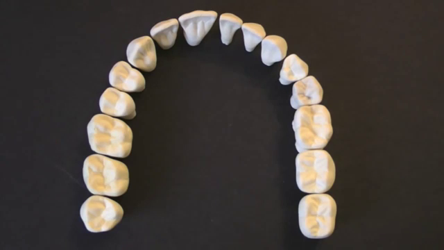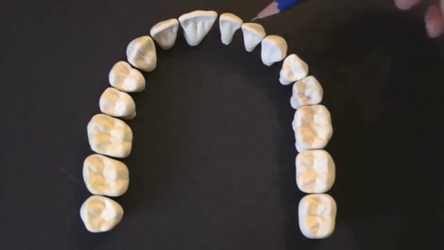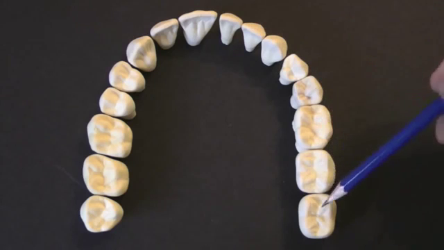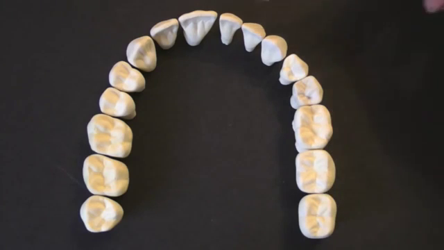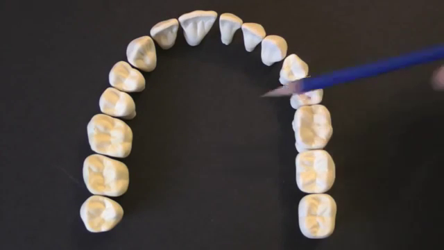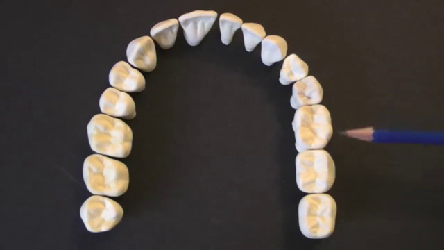Before we start, I'll just clarify some terms in the description of the teeth. I'm going to refer to the teeth by number, 1, 2, 3, 4, 5, 6, 7, 8, but also by name. So 1 and 2 of the upper and lower arches are incisors, the 3s are the canines, the 4s and 5s are premolars, and the 6, 7 and 8 are molars.